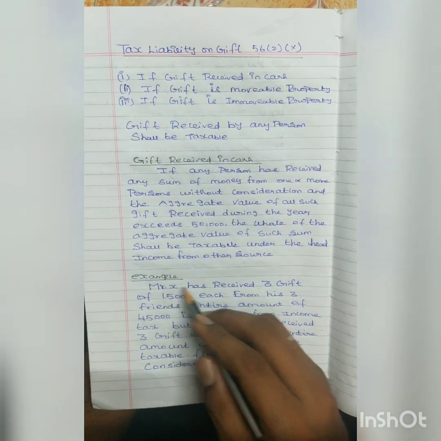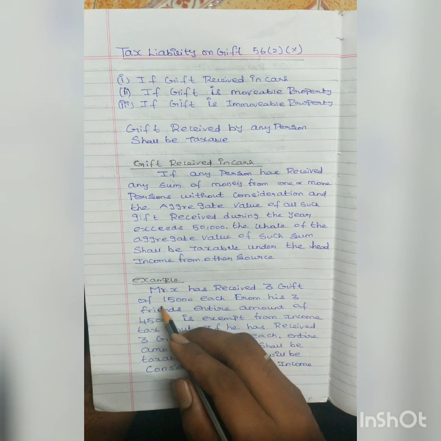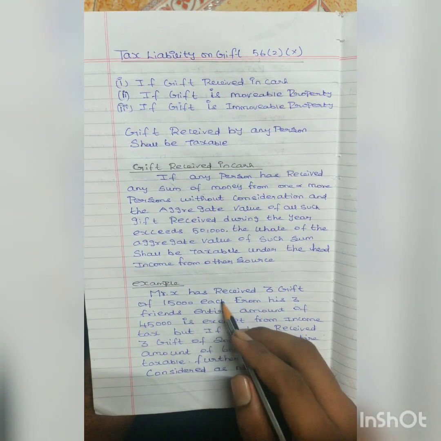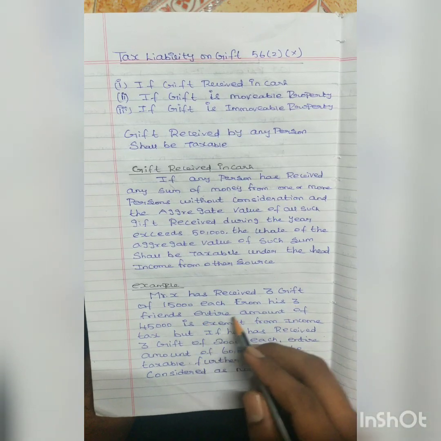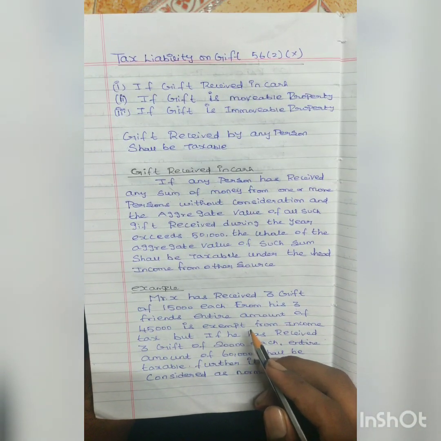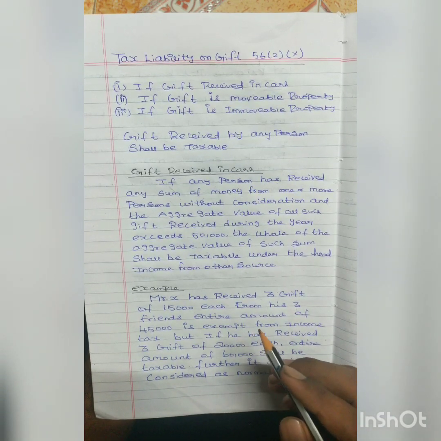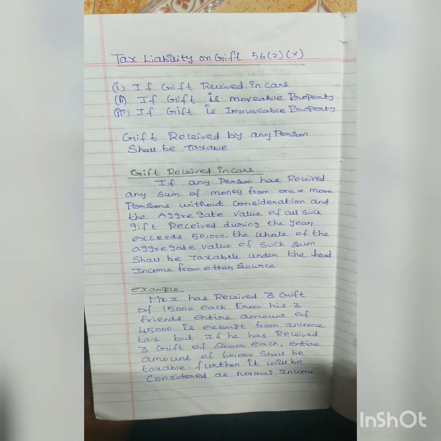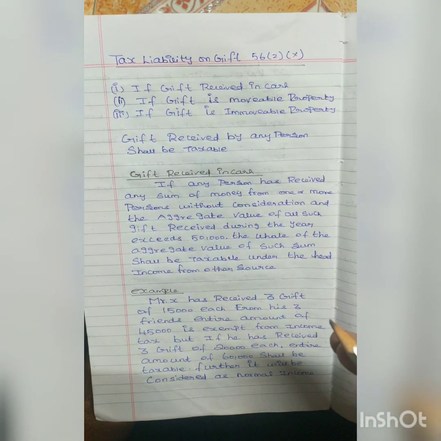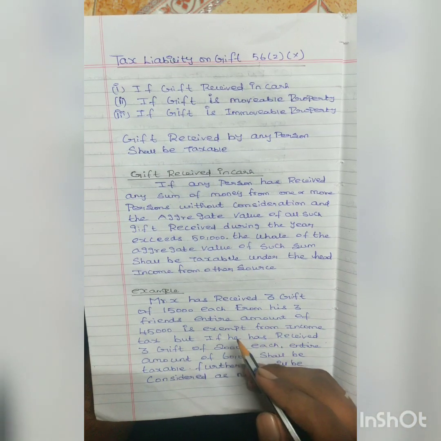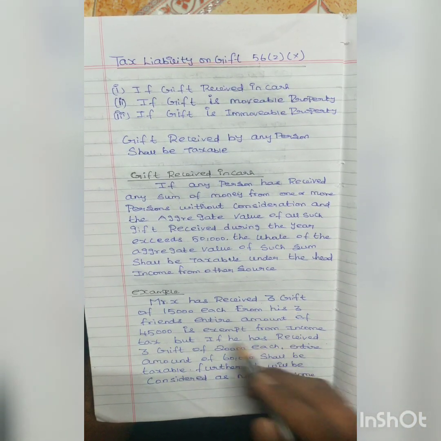Example, Mr. X has received 3 gifts of 15,000 each from his 3 friends. 3 into 15,000 will be 45,000. The entire amount of 45,000 is exempt because 45,000 is less than 50,000, right? So only when the cash gift exceeds 50,000 will it be taxable. In this case it was 45,000, which was less than 50,000, so it won't be taxable. It will be exempt from income tax.